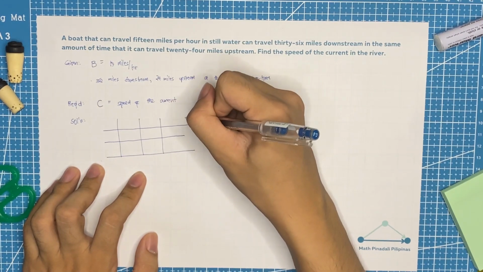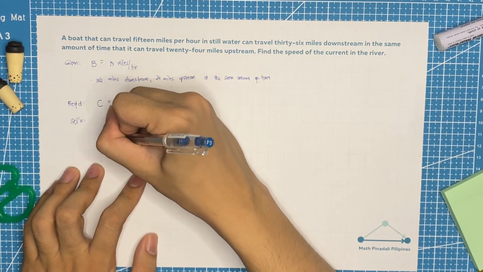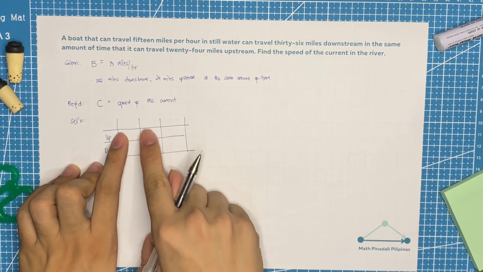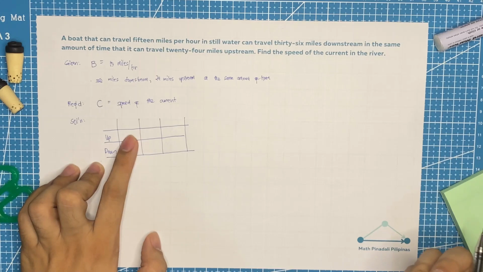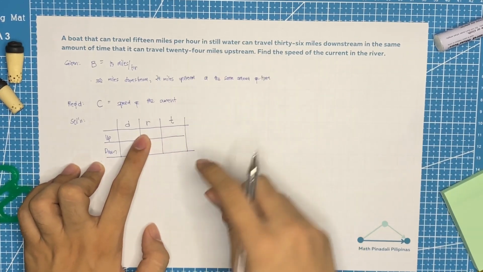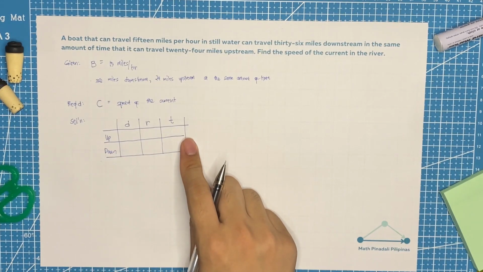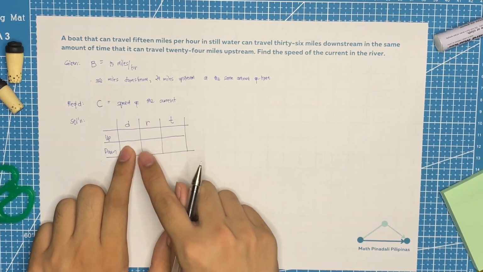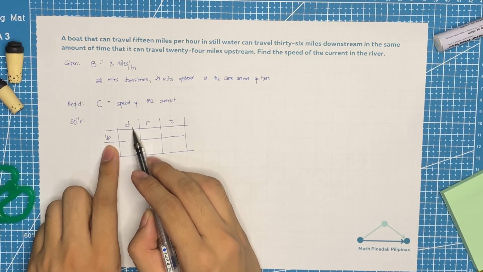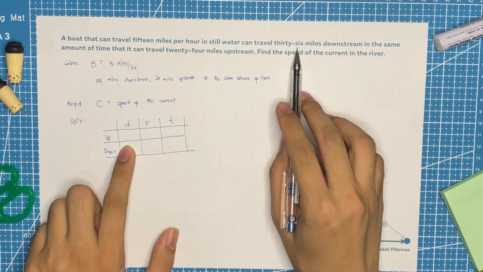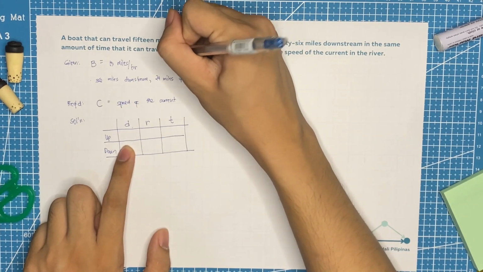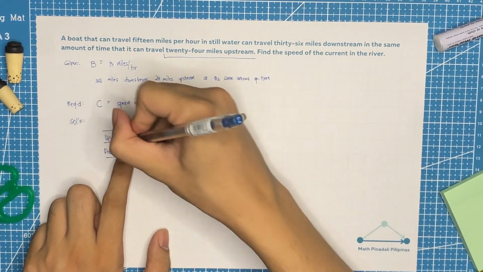So this one, lagyan natin upstream. Then sa baba niya would be downstream. Now, dun sa taas, header ng bawat column, lagay natin yung mga variables natin. We have the distance, the rate, tsaka time. Ayan. Now, i-tabularize natin, i-enter natin sa kanya-kanyang column. So, for upstream, ano daw yung distance na kaya nyo i-cover? For upstream, that would be 24 miles.